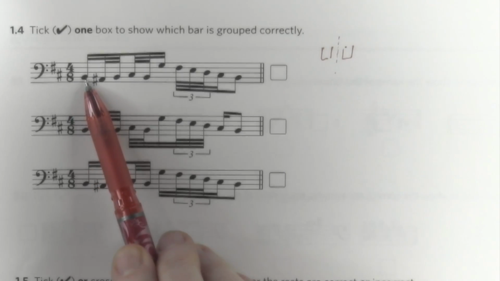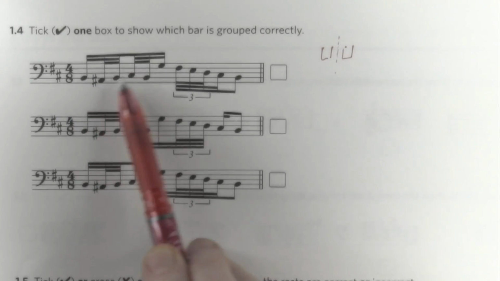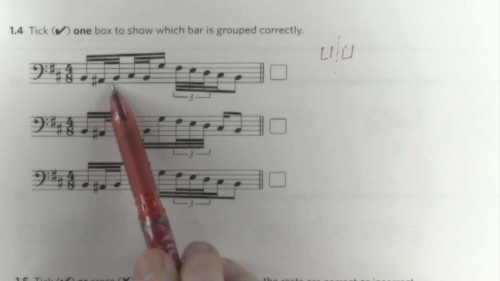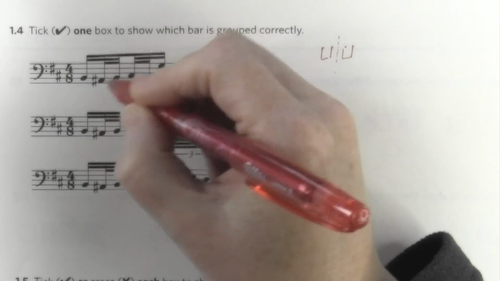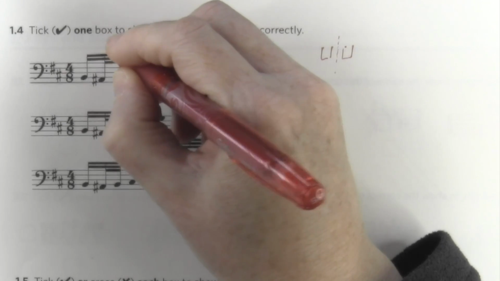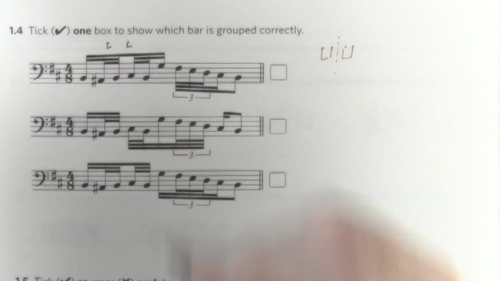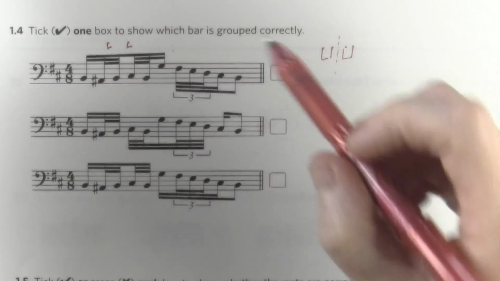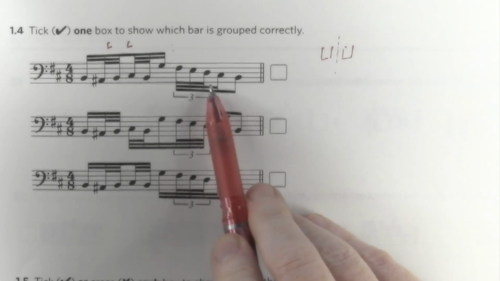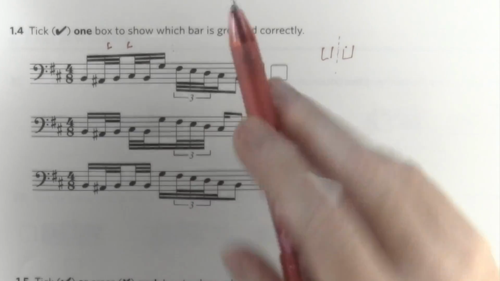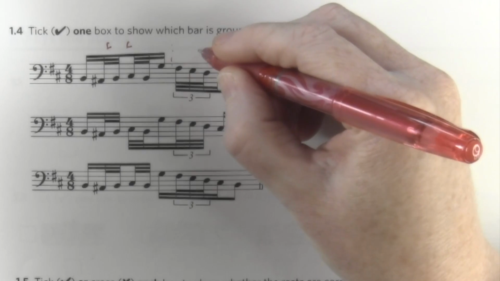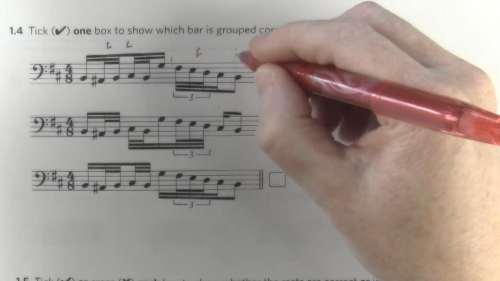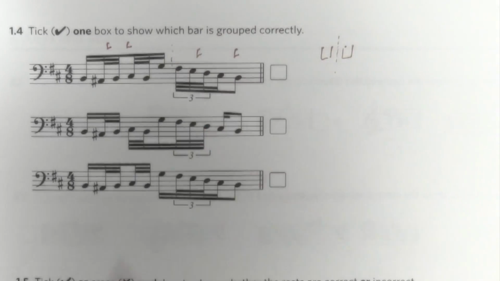We have 1 semiquaver and another semiquaver here, semiquaver, semiquaver. So we have 2 quavers here. One is here and one is here. Then we have the middle of the bar. We have 3 in the space of 2 plus a semiquaver, so this is another quaver. And we have another quaver. I think that this is the right answer.